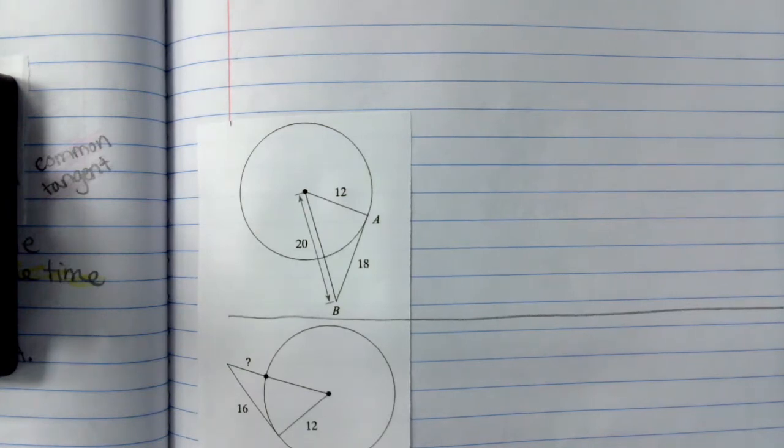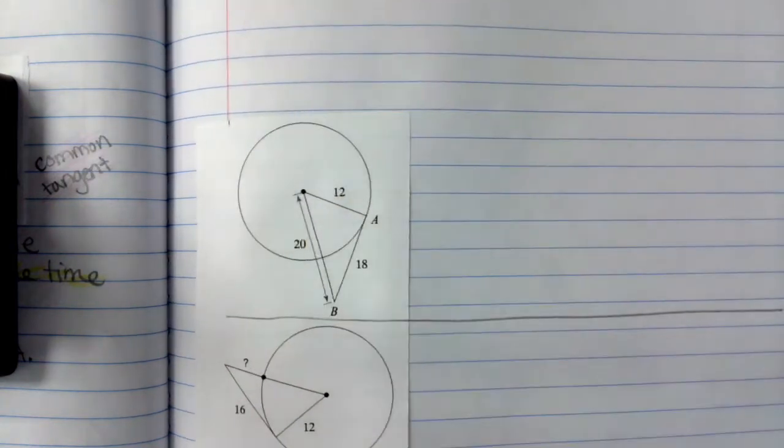Alright. About 10 more seconds and we're going to get started on this one. So get that glued in.